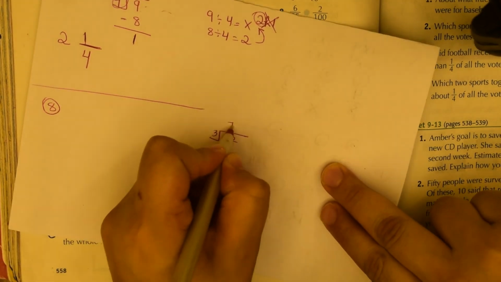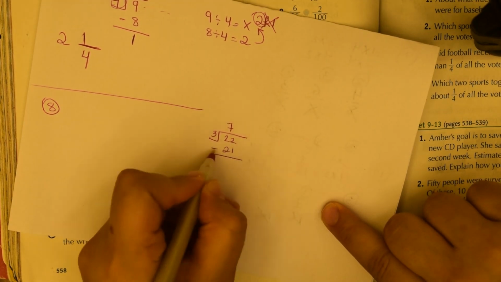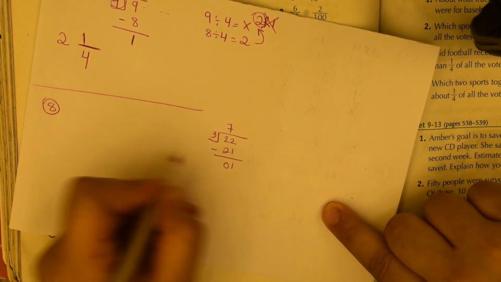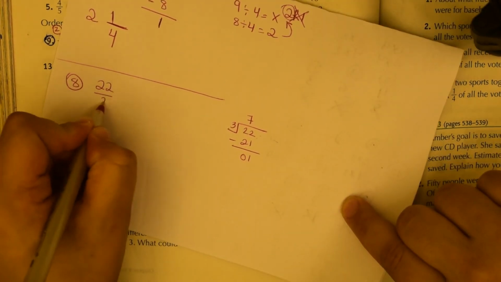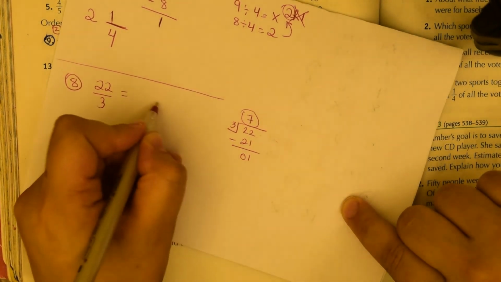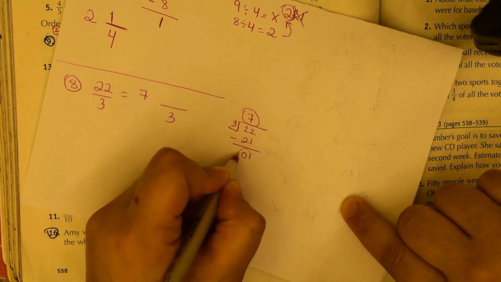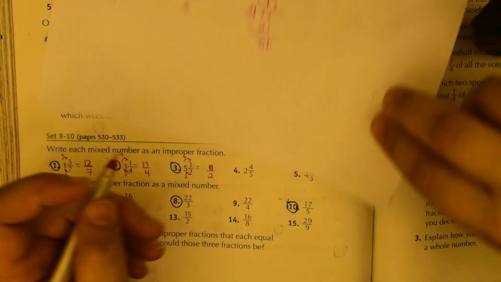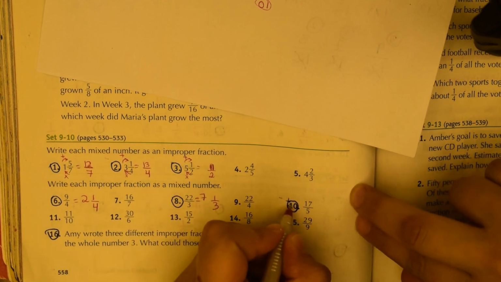22 divided by 3 equals 7. 7 times 3 equals 21. 22 minus 21 equals 1. Now there are no numbers to take down, then you are done. So what's the answer? This is 22 over 3 equals, this is the whole. The fraction will be over the same number, and you will put up the remainder. Then this is 7 and 1/3.